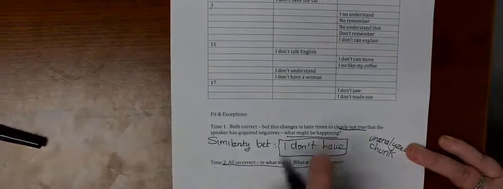Here's where you could use the Spanish, right? Because which one looks like Spanish? No remember, no understand. Good. No remember, no understand. What about I know understand? Also, yeah. So at this point, it looks like he's trying to work out. Here he was just like copying some language.